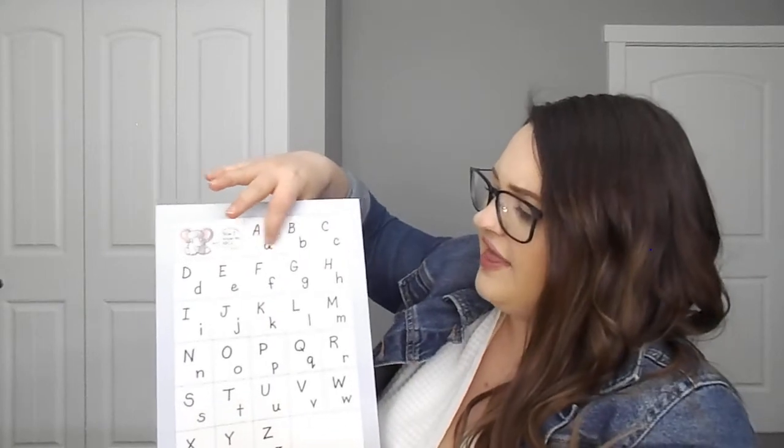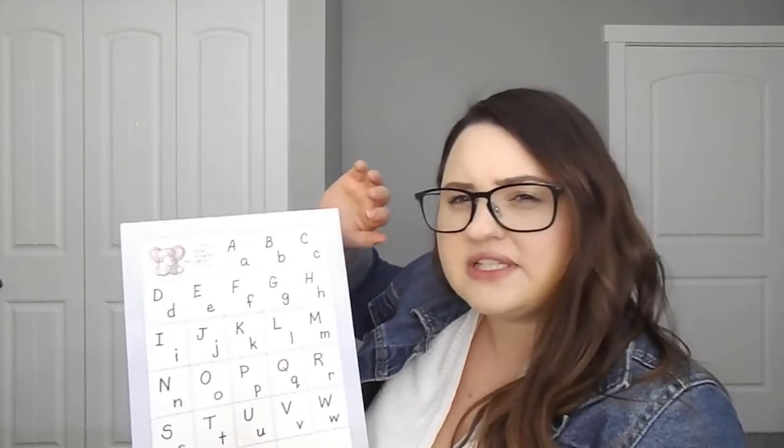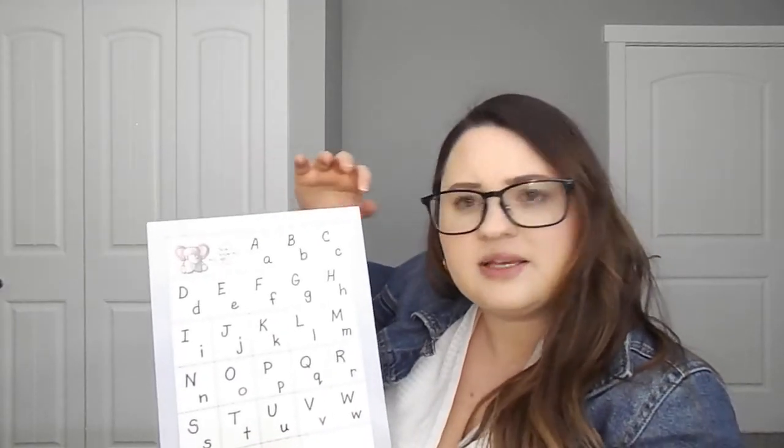Now, the lowercase letters on this chart, they are on the bottom. But these ones get a little bit trickier because if you look at the letter B, similar to its uppercase, it touches the top line and the bottom line.